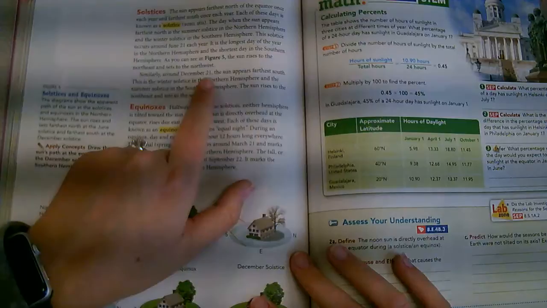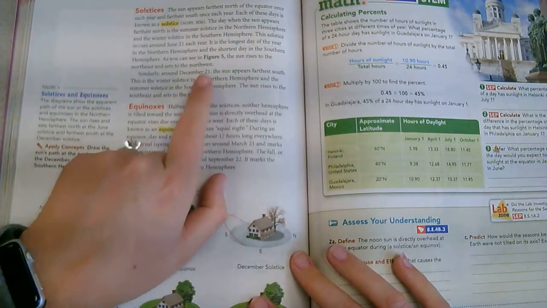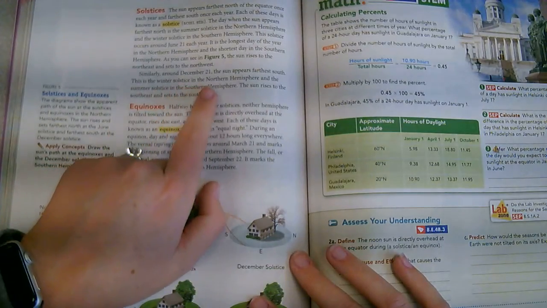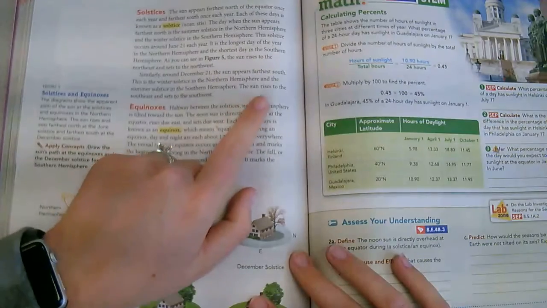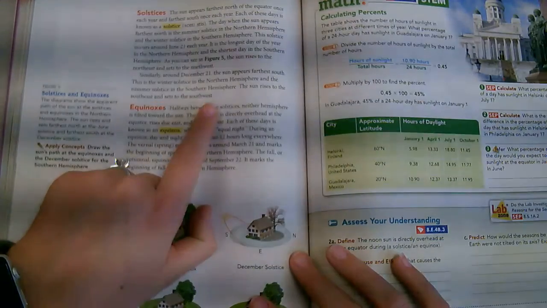Similarly, around December 21st, the sun appears farthest south. This is the winter solstice in the northern hemisphere and the summer solstice in the southern hemisphere. The sun rises to the southeast and sets to the southwest.